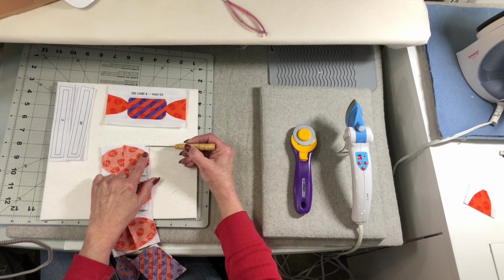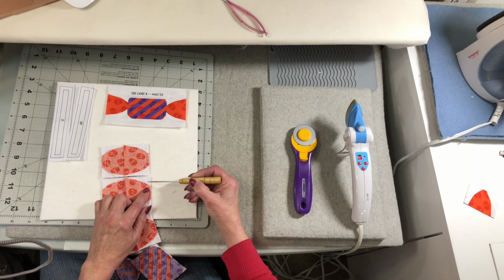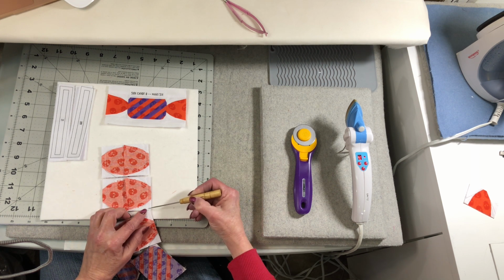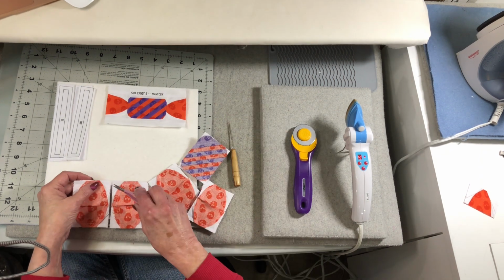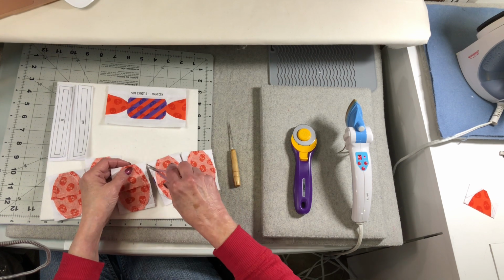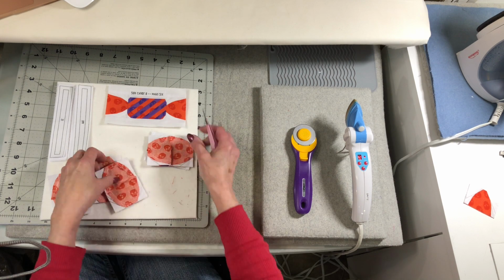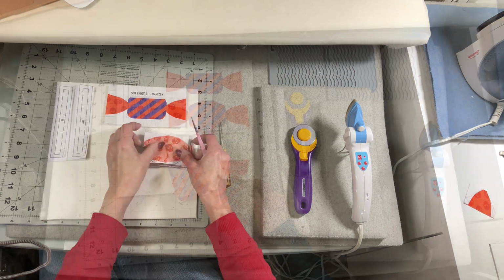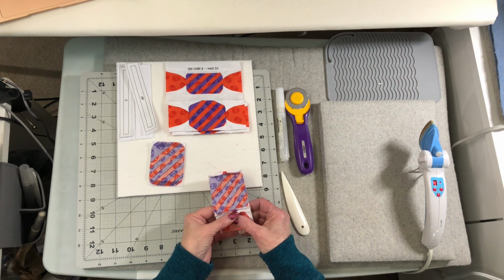I've chain pieced now the X unit onto the W unit, and I've back stitched at each end of the units, clipping them apart. And now we're going on to the pressing section.